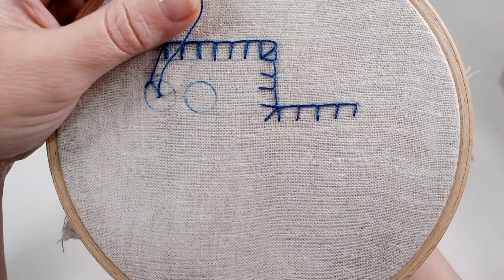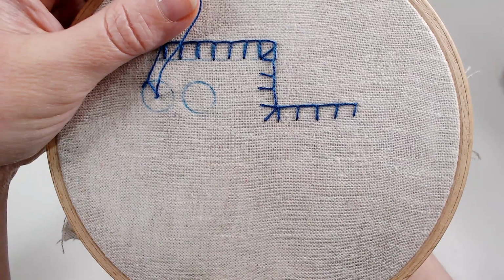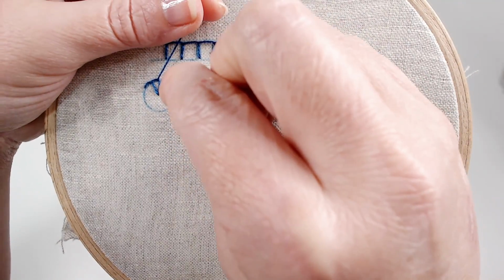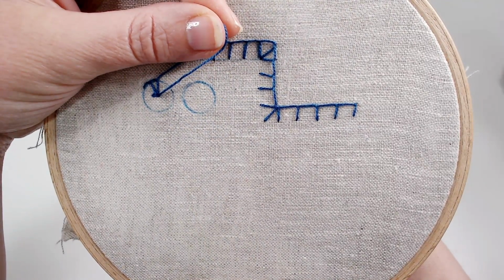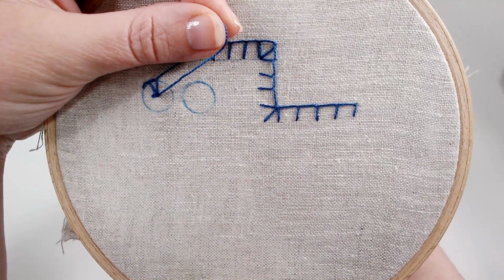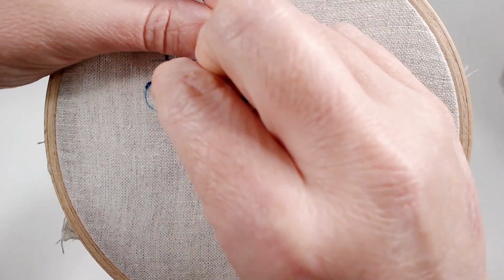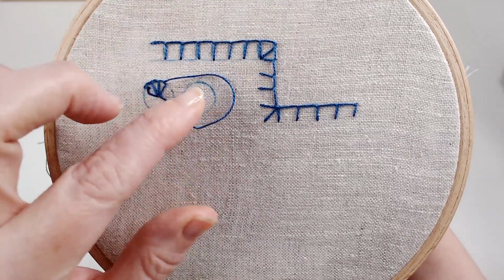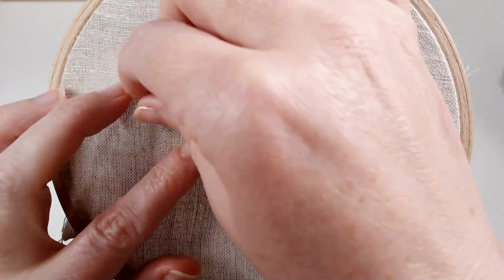So back down at the centre, up again at the edge, about a half centimetre further around the circle, back down at the centre, up at the edge, a little way around the circle, and we basically work around the circle in that way until we get back to the beginning.